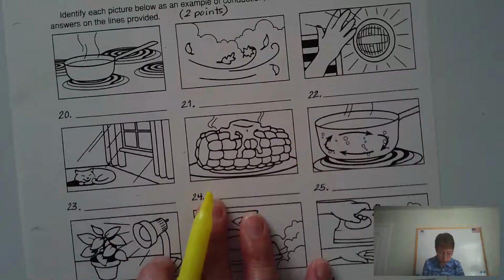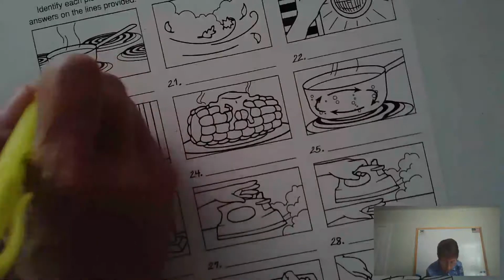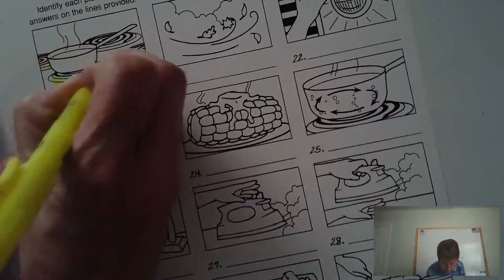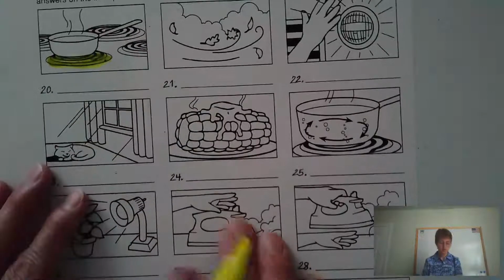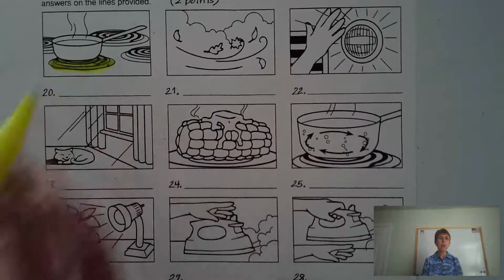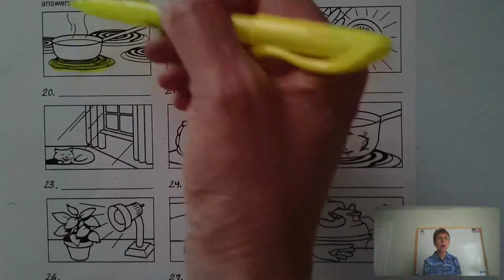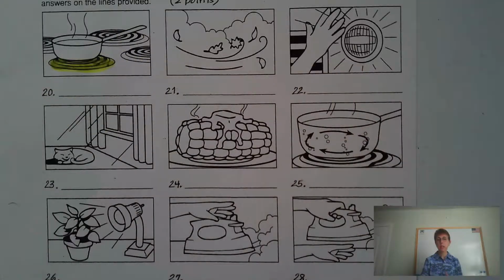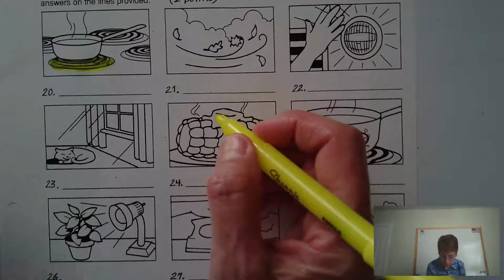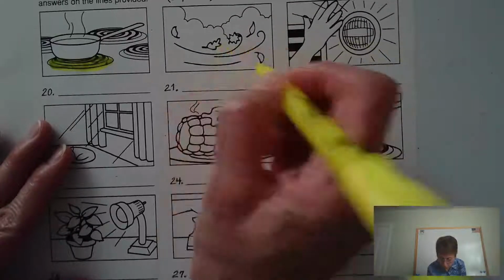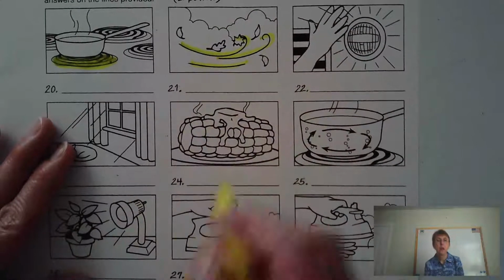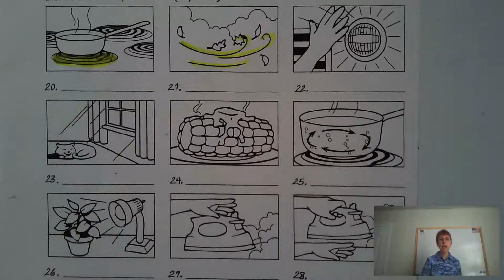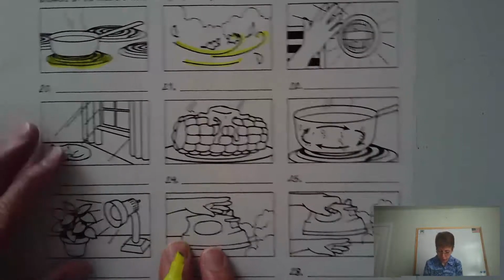Okay, number 20. What we're looking at here is the pot that is placed on the stove. That's what we're looking at. It's not about anything coming up out of the pot. It's the pot sitting on the stove. In the second one, or number 21, we're just simply looking at this, where we're just talking about that air that's moving. That's what that's showing.